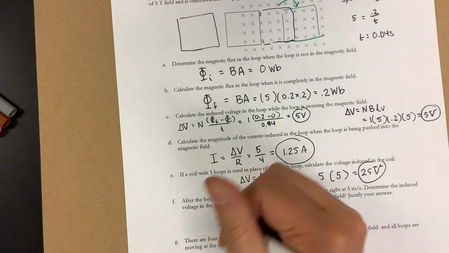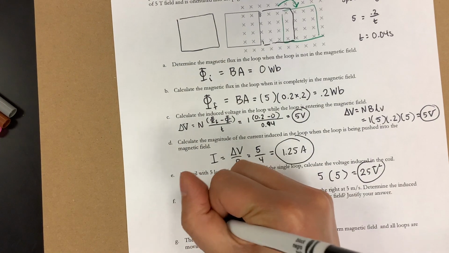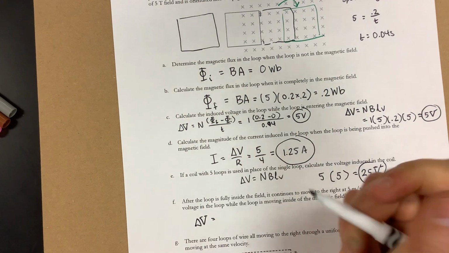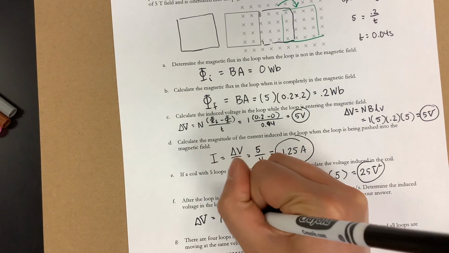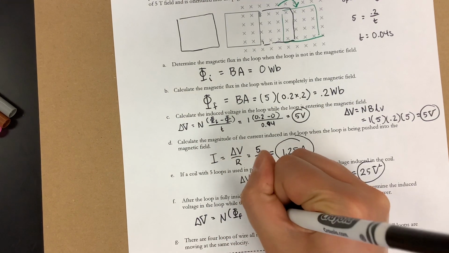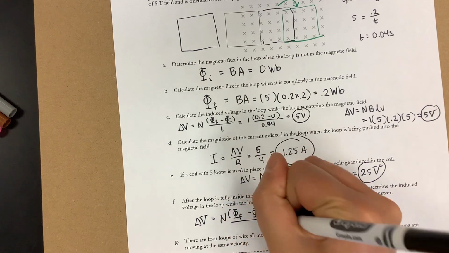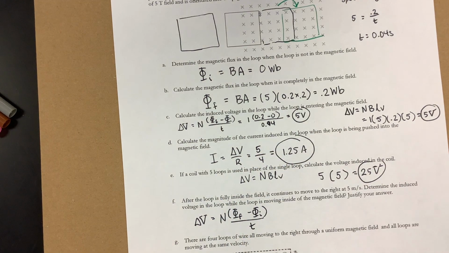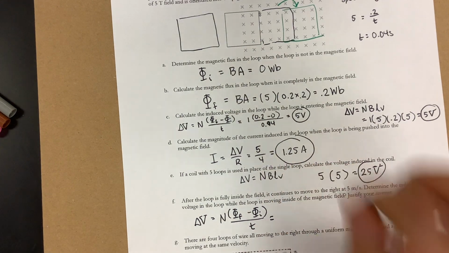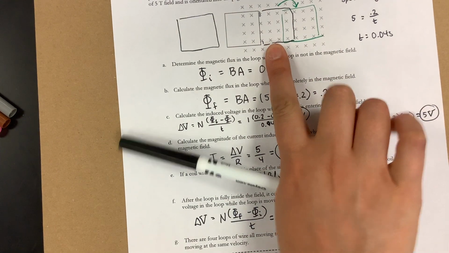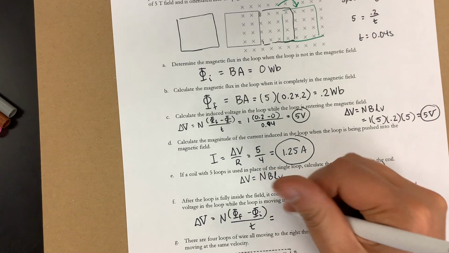You have to use this other guy, the Faraday's law full equation, using the N change in flux over time, because between these two pictures, the flux doesn't change. Between these two pictures, the flux in the black rectangle is 0.2.